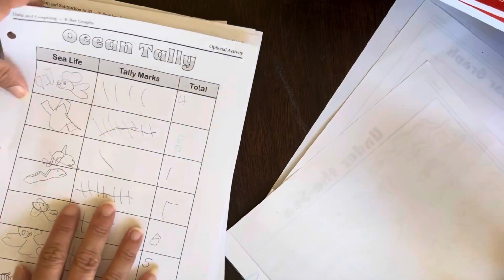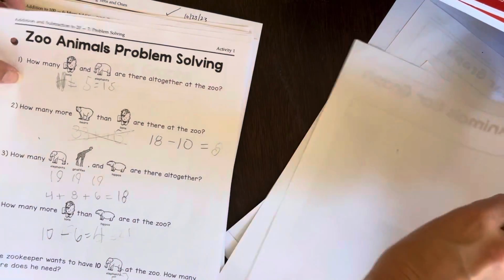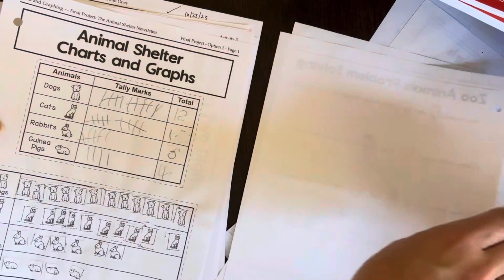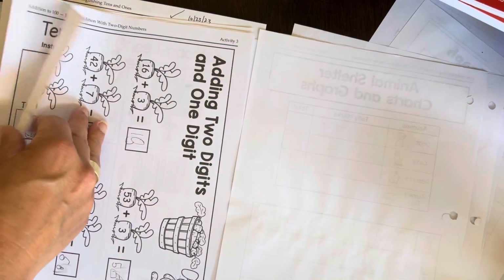And then it also teaches tallies, and here you can see zoo animal bar graph, zoo animal problem solving, and I'll just quickly show you this completed work.